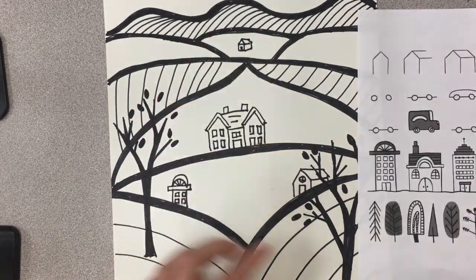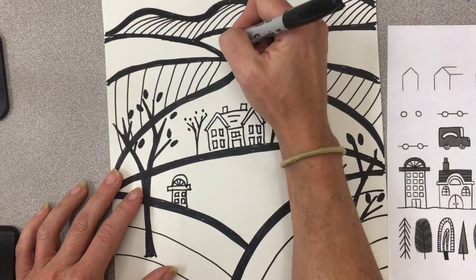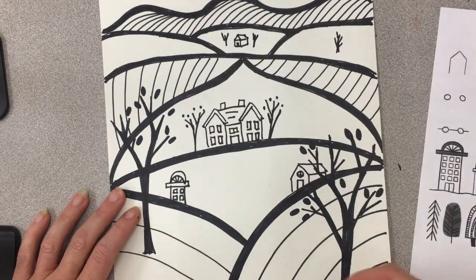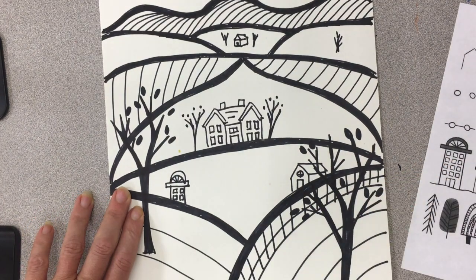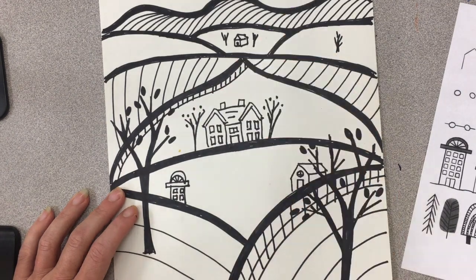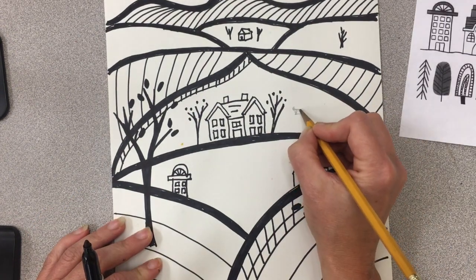To continue adding trees to the near section or middle ground, they would be much smaller. And then moving away to the farther, they would be the smallest. Other details you can add, like fencing or animals to your landscape, would still represent this larger to smaller.